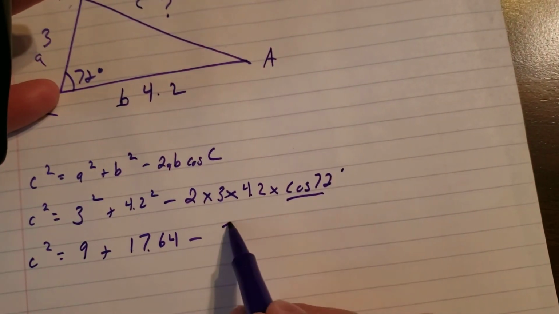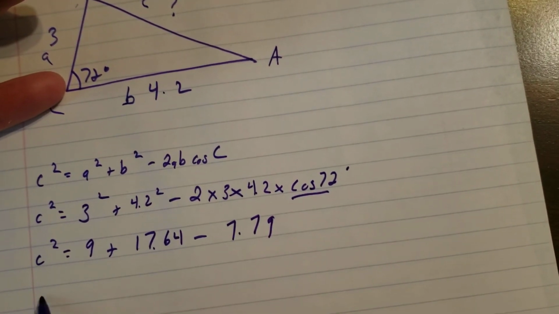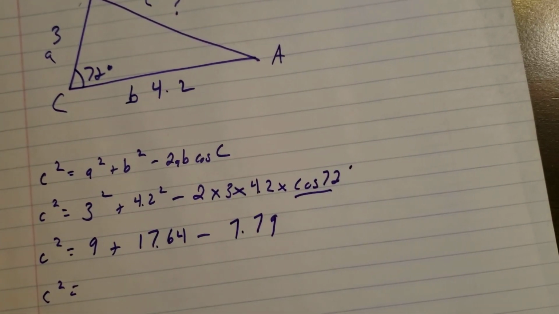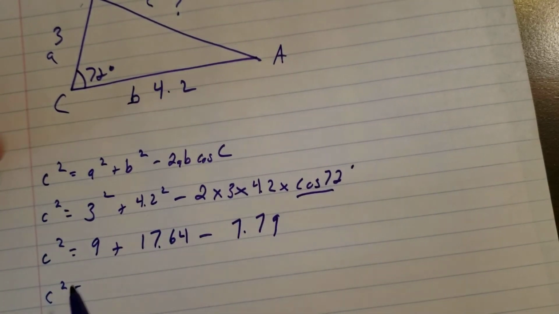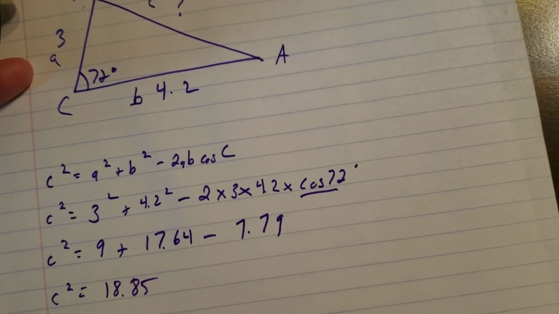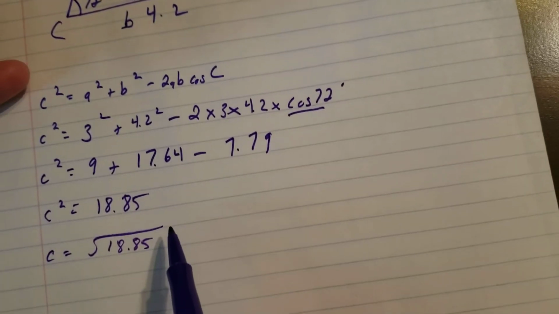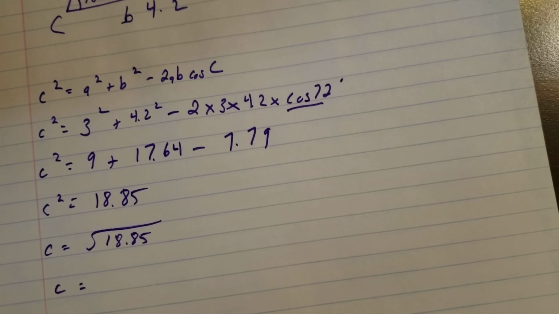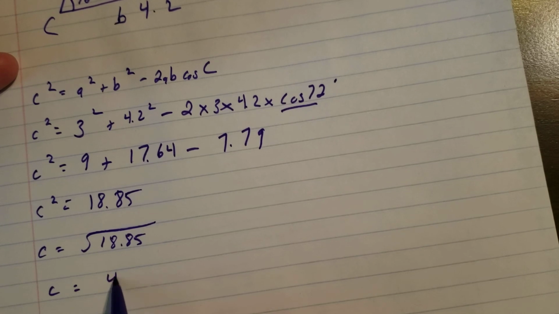7.79. Putting these things together now, I would do 9 plus 17.64 minus 7.79, which gives me 18.85. To find out what C is, I'd have to take the square root of that. So C is equal to the square root of 18.85, which is approximately 4.3.